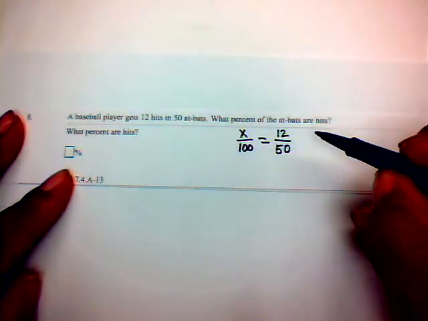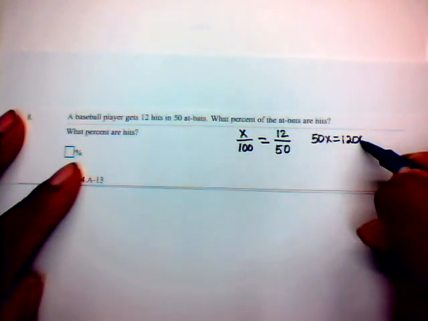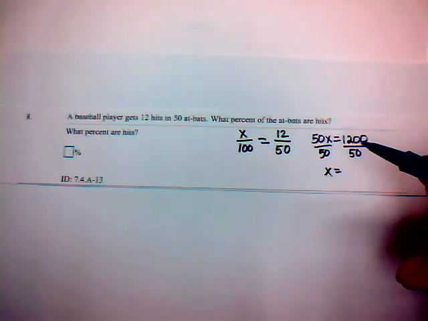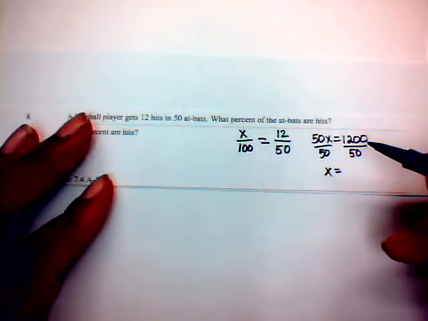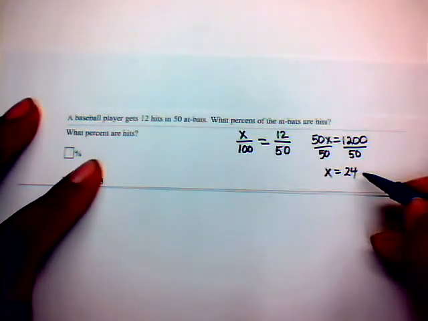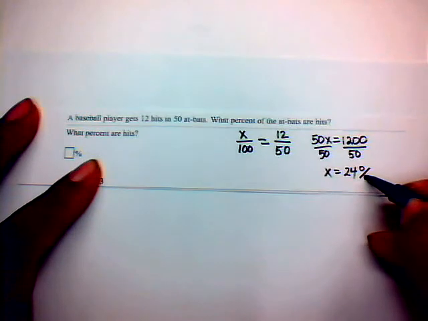Now we can cross multiply. You're going to get 50X is equal to 1200. Divide both sides of this equation by 50. That means X is equal to 1200 divided by 50, or 24. And this will be 24%, because we're finding the percent. So 24% of the at-bats are hits.